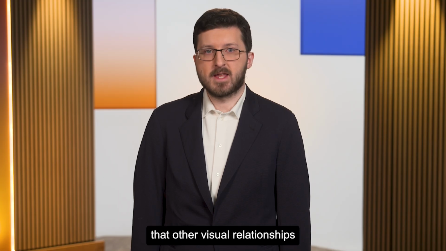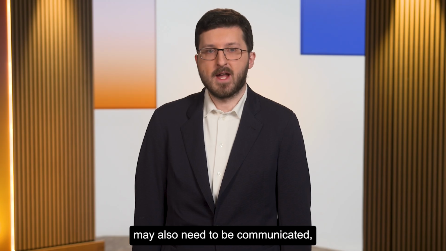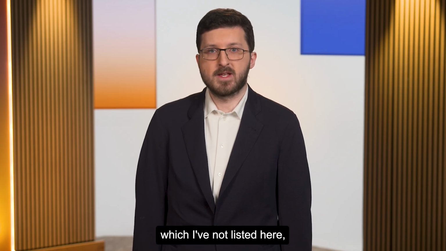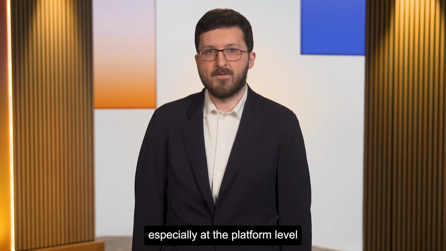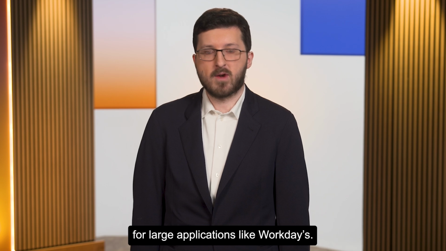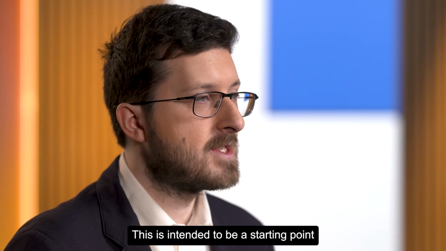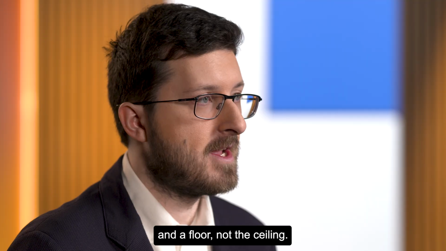It's worth stressing that other visual relationships may also need to be communicated, which I've not listed here, especially at the platform level for large applications like Workday's. This is intended to be a starting point and a floor, not the ceiling.